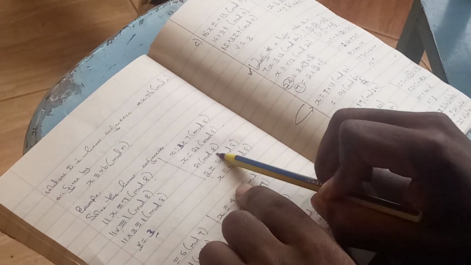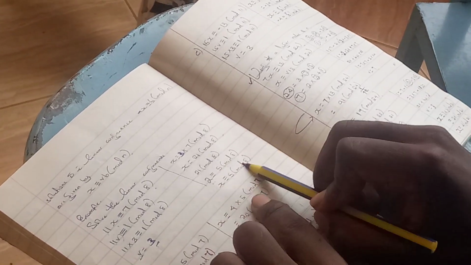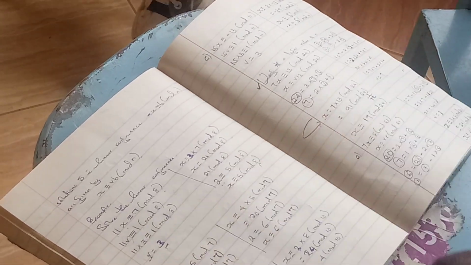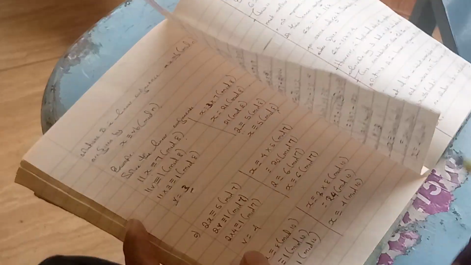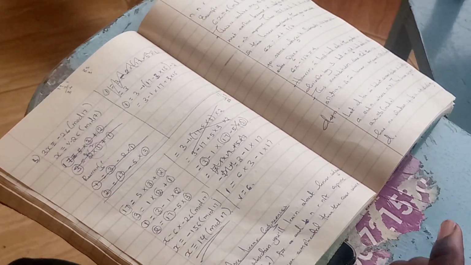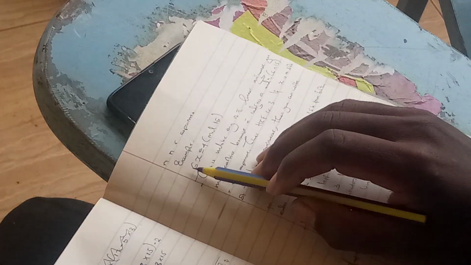So 21 mod 8 is congruent to 5 mod 8. So x is congruent to 5 modulo 8. So that is the first method. Then when we proceed further, we can check linear congruences without a solution, let's use this example.